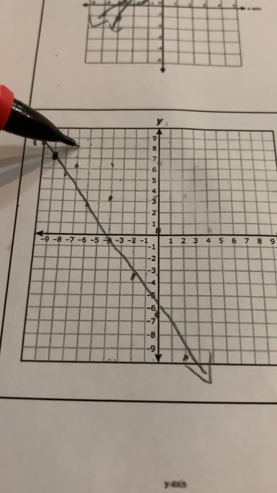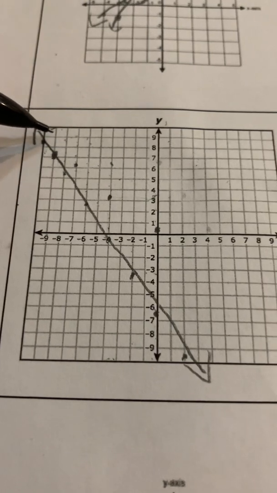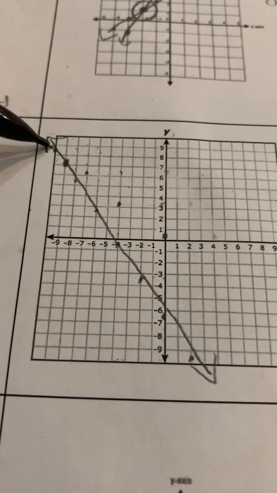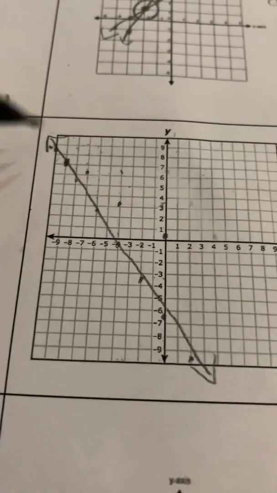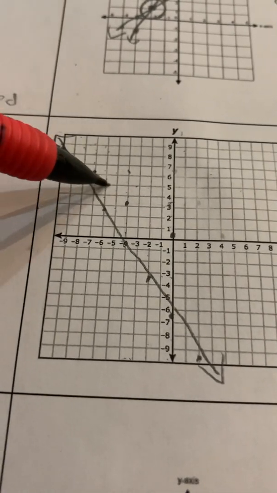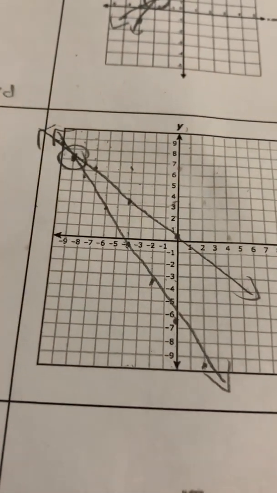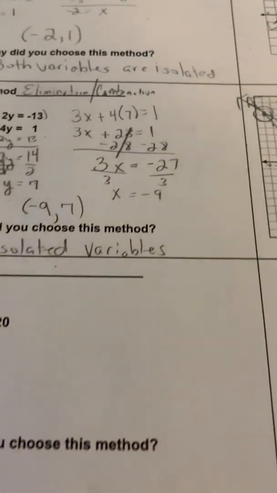It's going to be over here, but you're going to see that the line does cross at negative 9, 7. Okay?